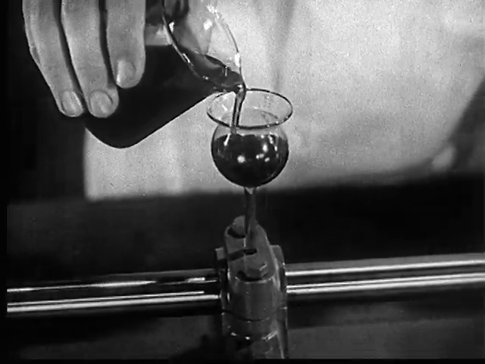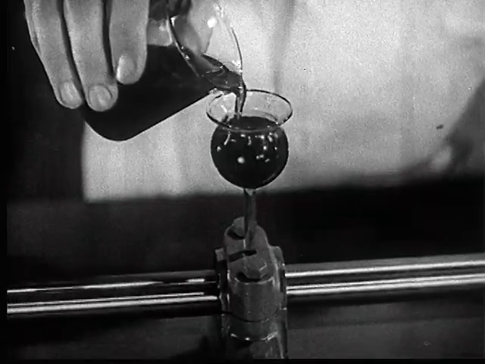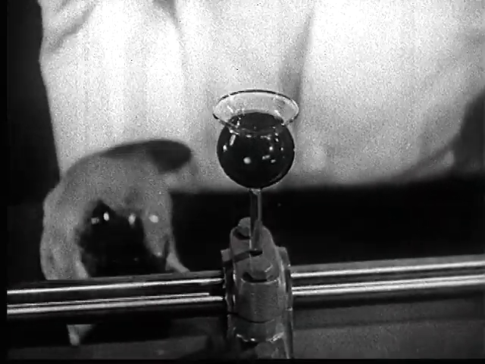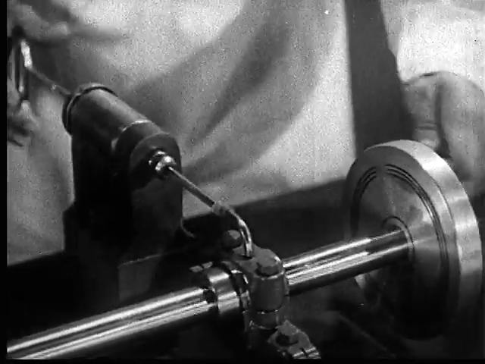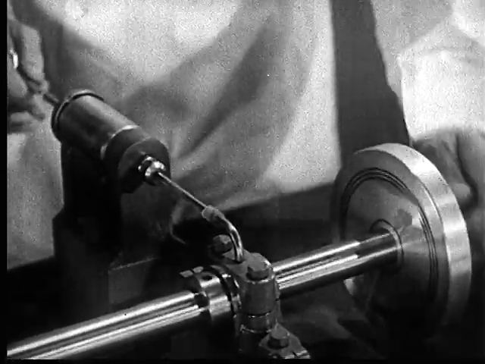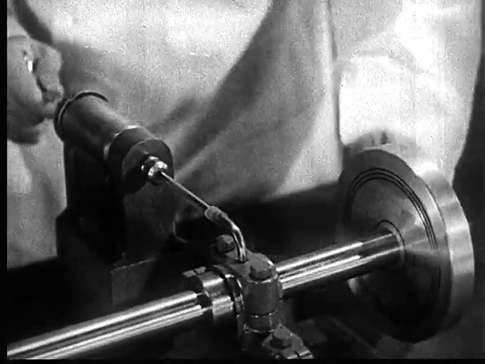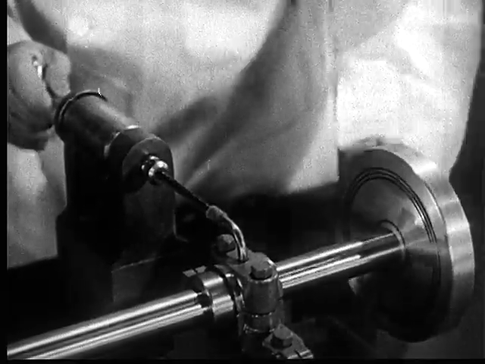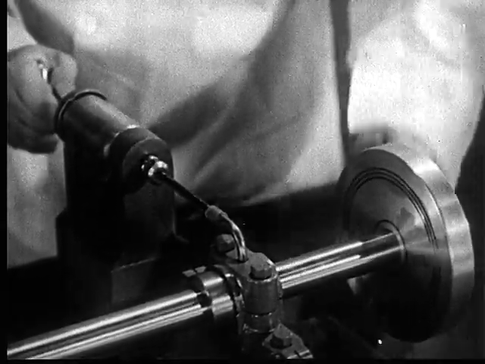The force of gravity furnishes the power to carry a steady flow of lubricant where it is needed. If we want an extra amount of lubrication, we can force a stream under pressure directly onto the sliding surfaces. By controlling the pressure, we can control the lubrication for different speeds. There are many.